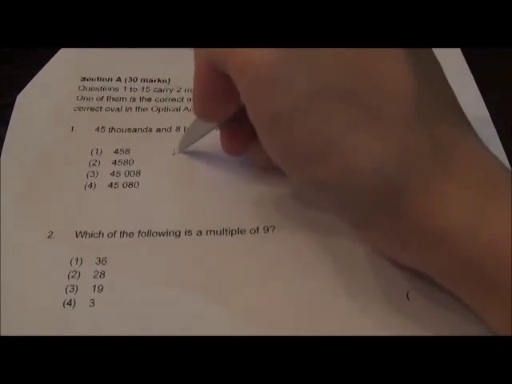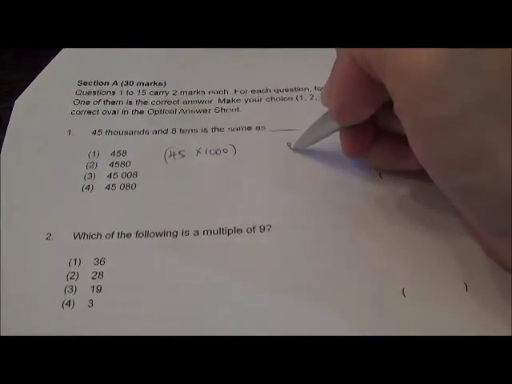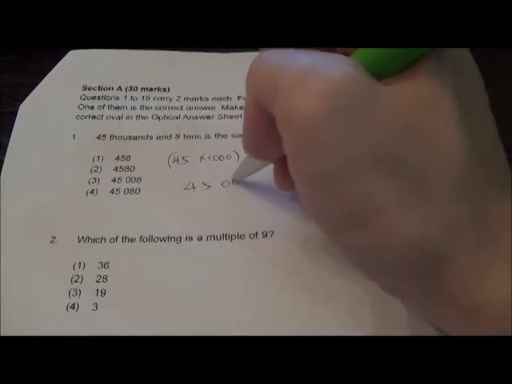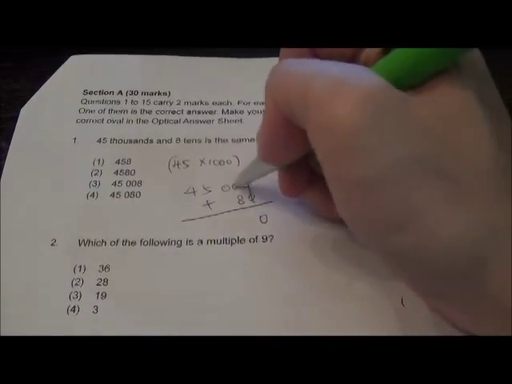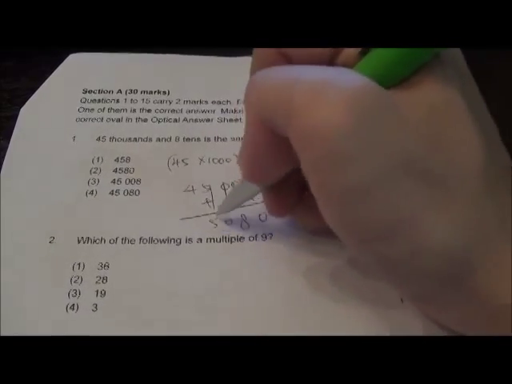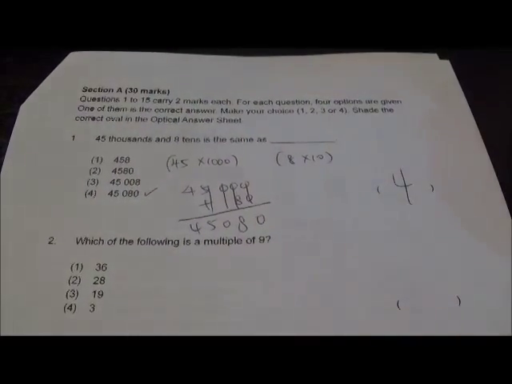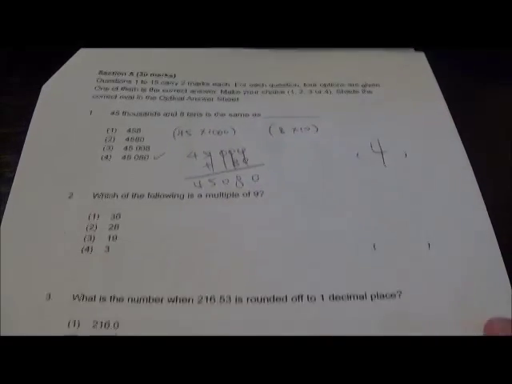Section A. 45 thousandths and 8 tenths is the same as, okay, so 45,000, so it's times 1,000. 8 tenths is 8 times 10. So here you have 45,000. Here you have 80. You add them up, 0, 8, 0, 5, 4. So it will be 45,080. First question, your answer is 4. Okay, now we move on to the second one.